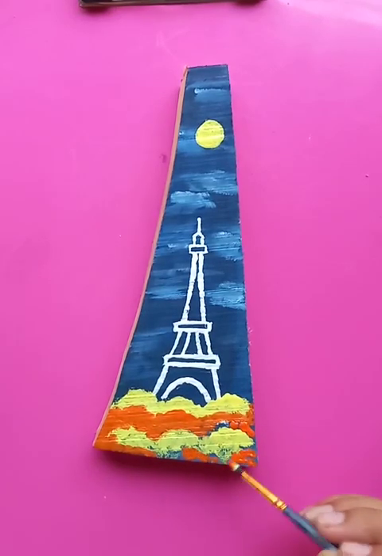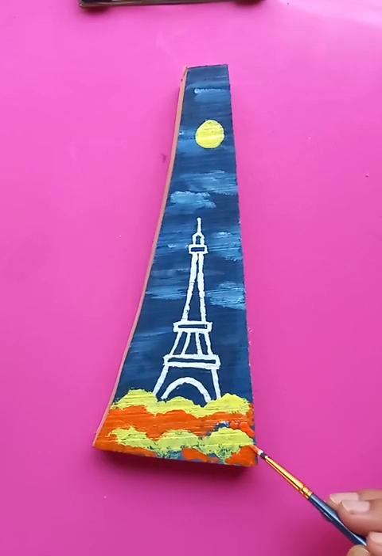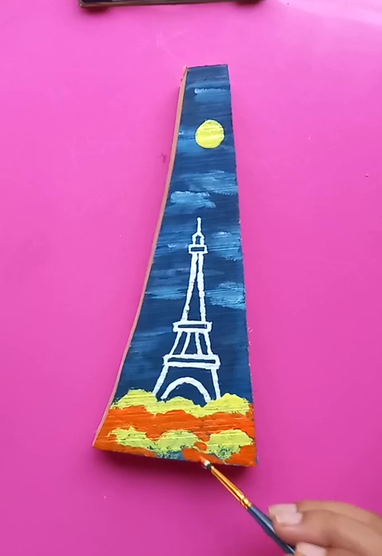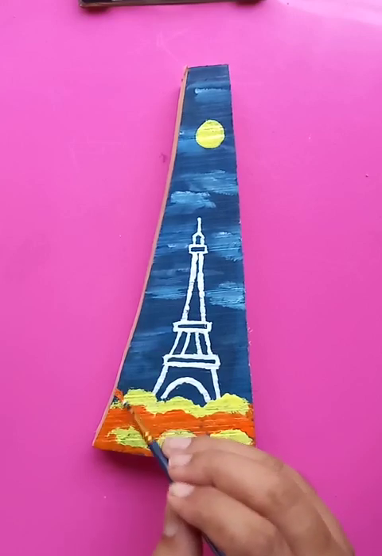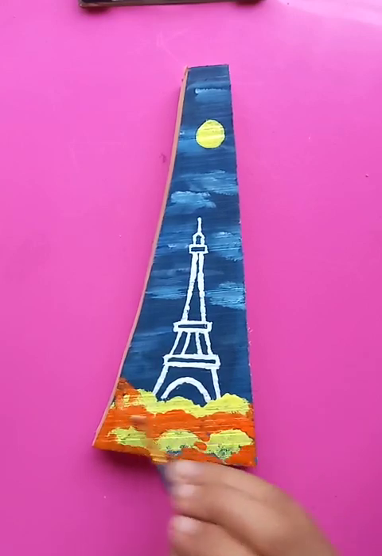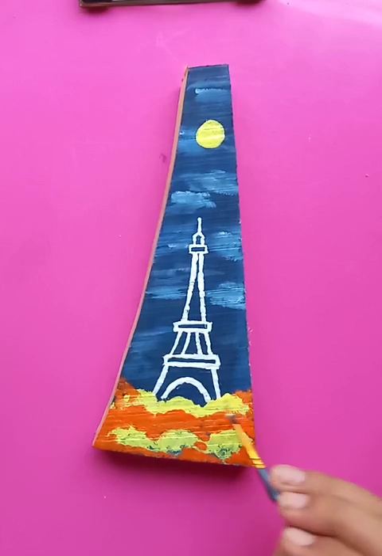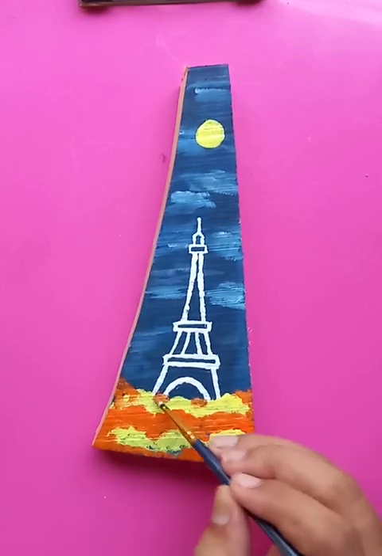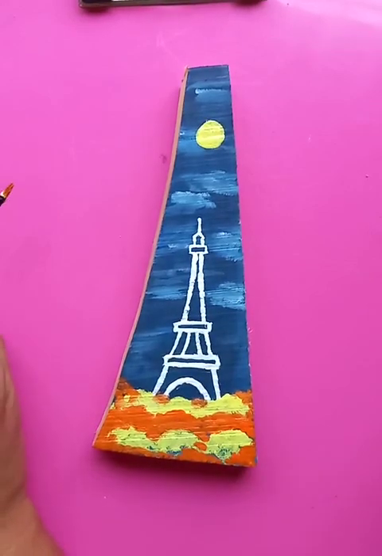So the trees and the other formations, you can see the natural scenery is getting visually good at the bottom of the Eiffel Tower.